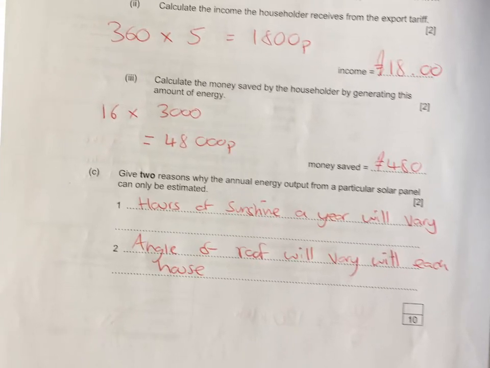Give 2 reasons why the annual energy output from the solar panels can only be estimated. Well, it's worth 2 marks, so you need 2 good reasons. The hours of sunshine each year will vary, so you can't really predict how much sunshine we're going to get. And also the angle of the roof will vary on each house. So this is why you can't really be that precise on how much each household will save on solar, because every house is at a different position and a different angle. So that's your 2 marks there.